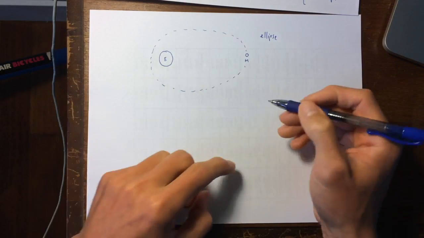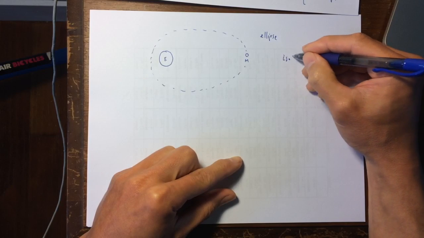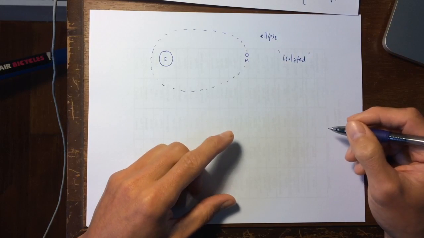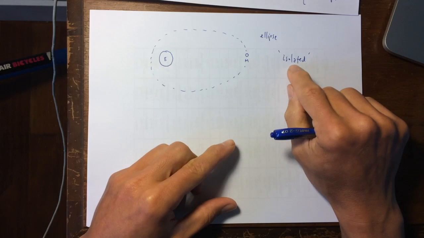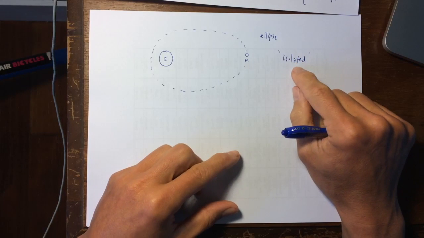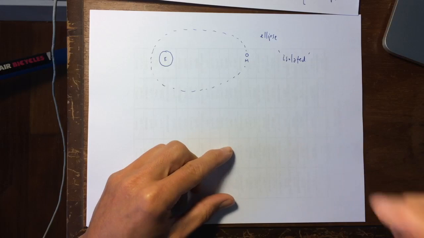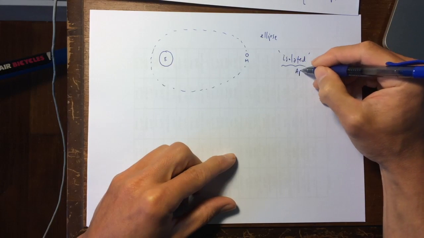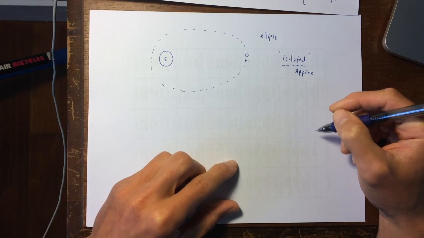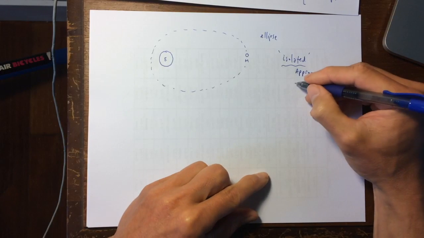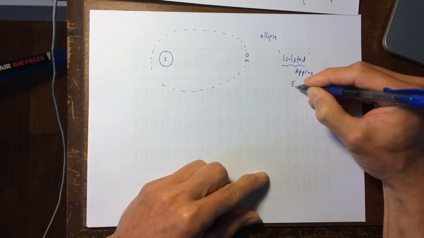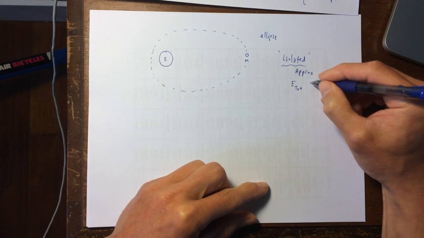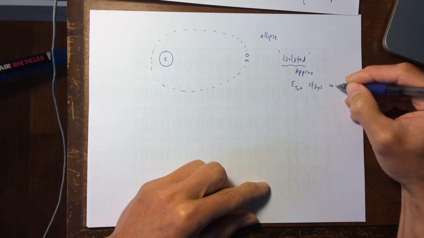This system is somewhat similar to isolated. It's not isolated, because of every other planet in the universe. But let's approximate this thing as isolated so that the total energy of this little system stays constant.